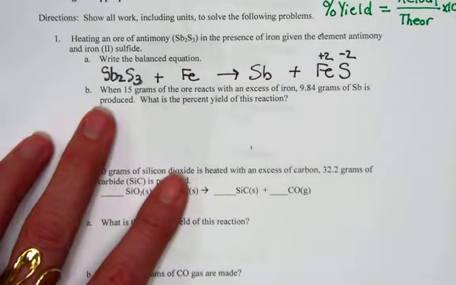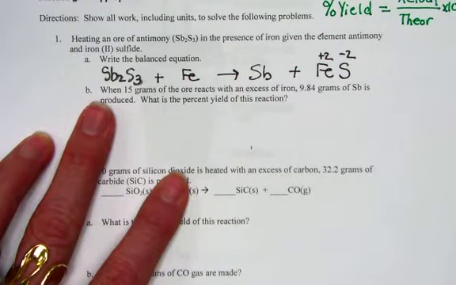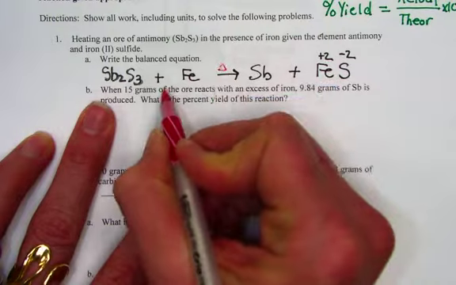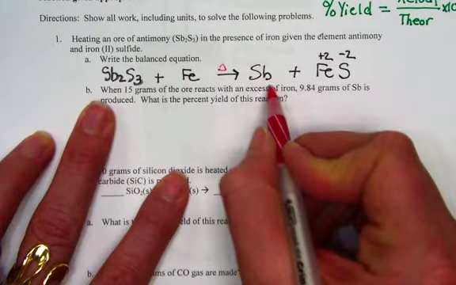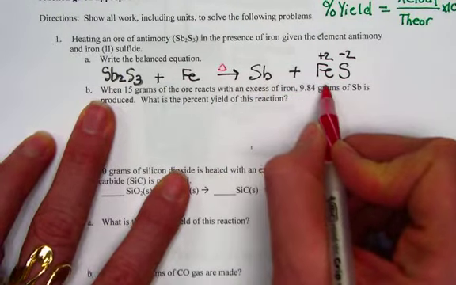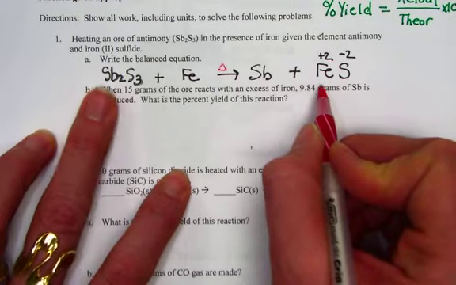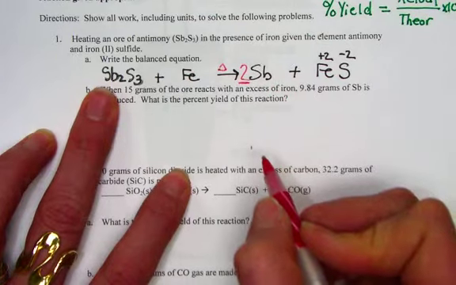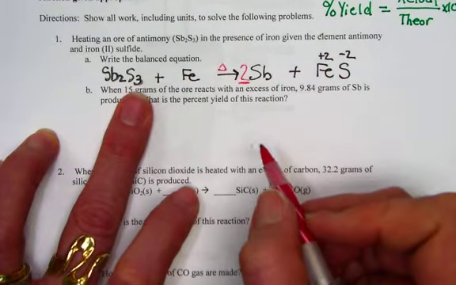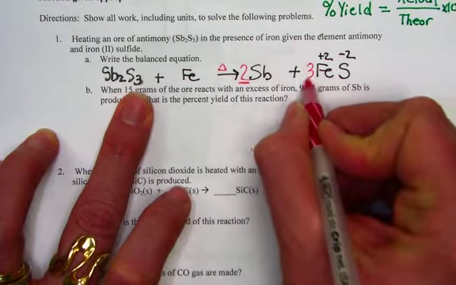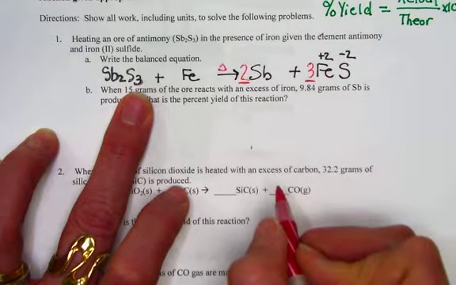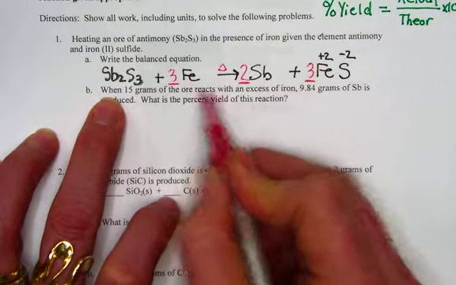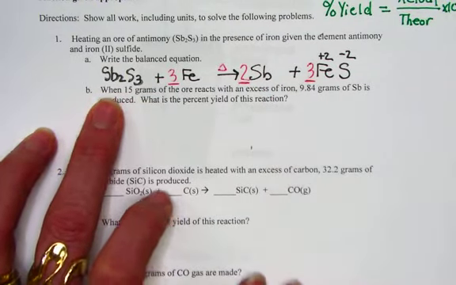Let's see if we can work to balance this equation. Heating an ore of antimony in the presence of iron gives elemental antimony and iron(II) sulfide. 2 Sb's on the left. Let's try a 2 in front of the product Sb. 3 sulfurs on the left. Let's place a 3 on the product side. And finally balance the irons. 1, 3, 2, 3 is our balanced equation.